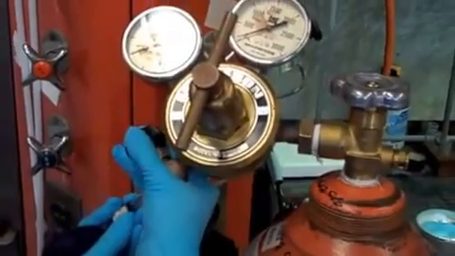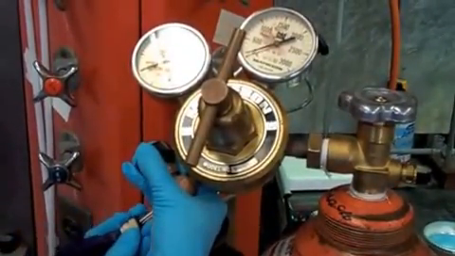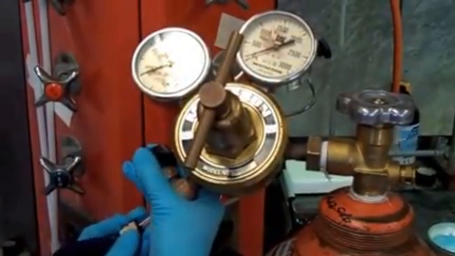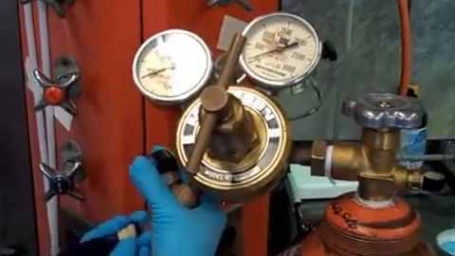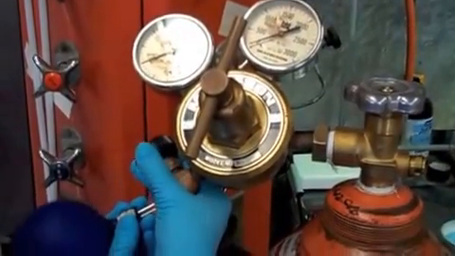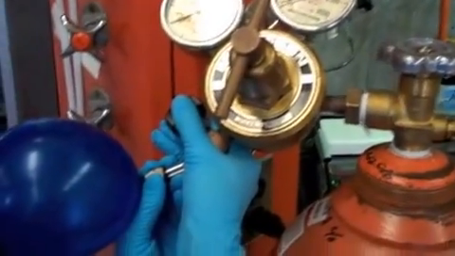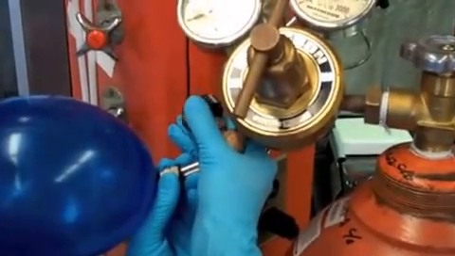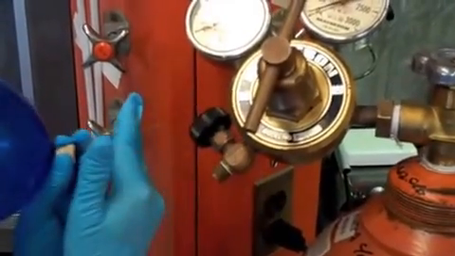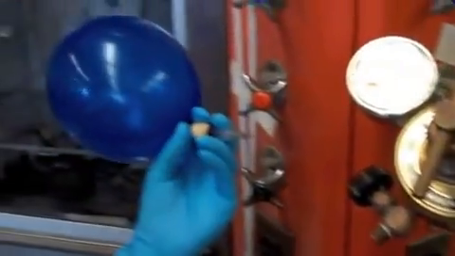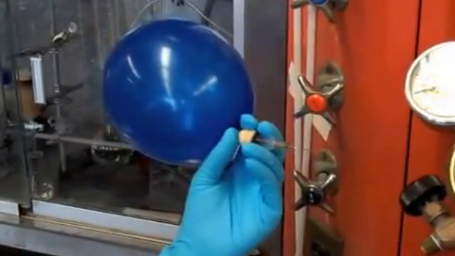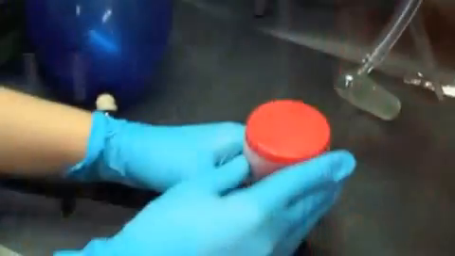It doesn't take much. You can just fill a little bit while you're purging. Now I'm going to fill up the balloon, and immediately place a black needle on it so all the argon doesn't escape during my travels.